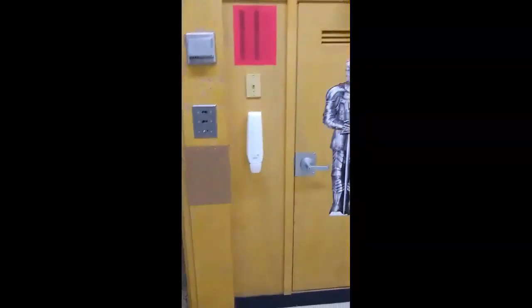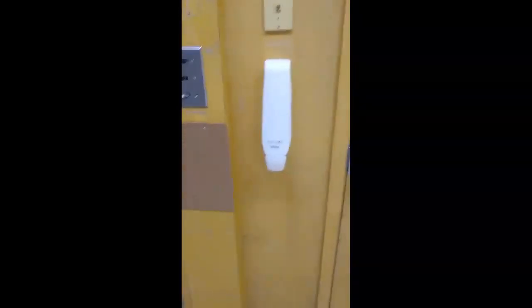Actually, before we go down the line, I want to show the flip side of the door, just a few things that are relevant for you. For one, this is where I'm housing my clipboard. So if you ever need to check in before school or after school for help, this is where I house the clipboard, right on this screw. It is right next to the hand sanitizer dispenser.